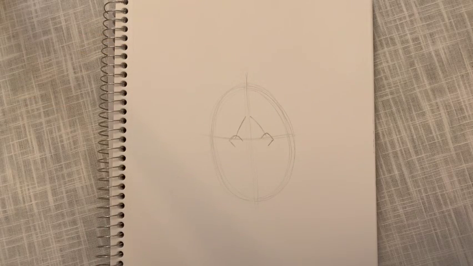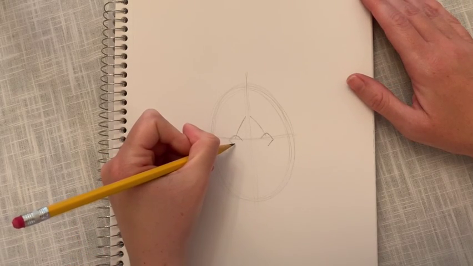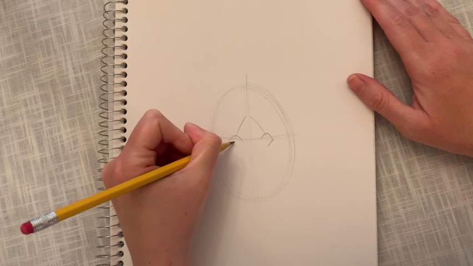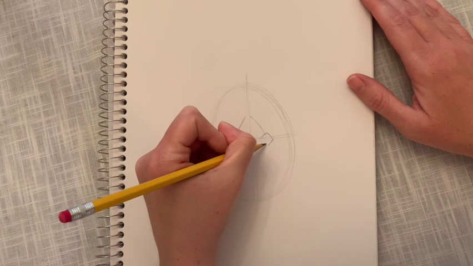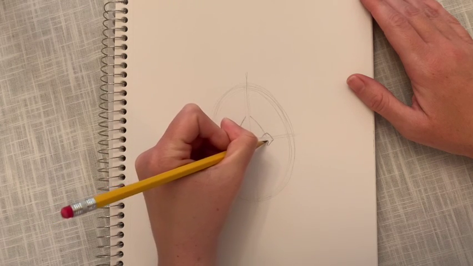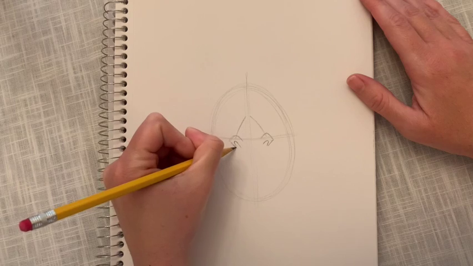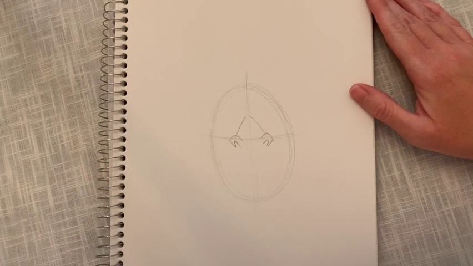All right, then I'm going to have a little curve come up and over like a hook inside the nose, and then we're going to do that over here as well. All right, so let me zoom in and show you what we have so far.